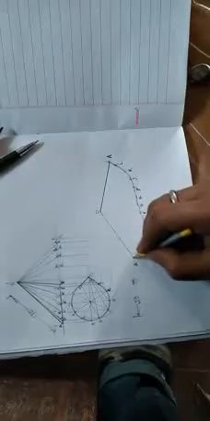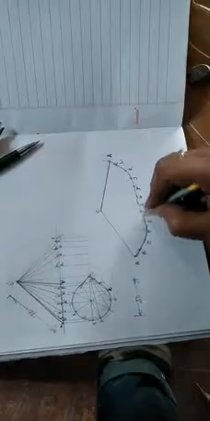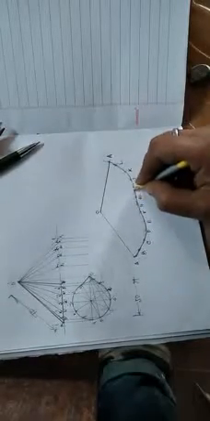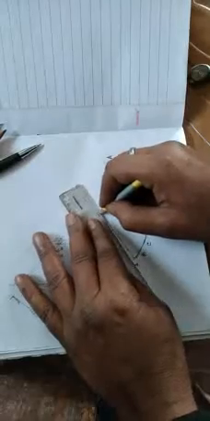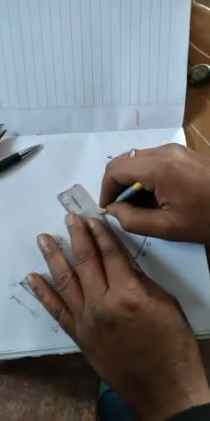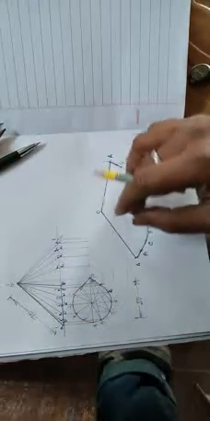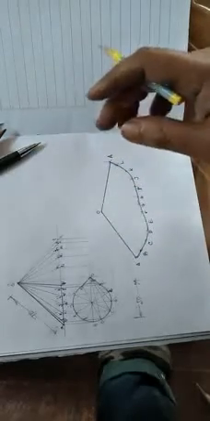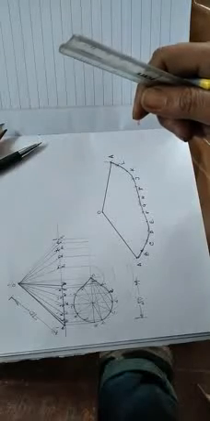So this is the development of an oblique cone, if we cut this cone along the longest generator. Understand? I think all of you can understand it. So thank you for today.